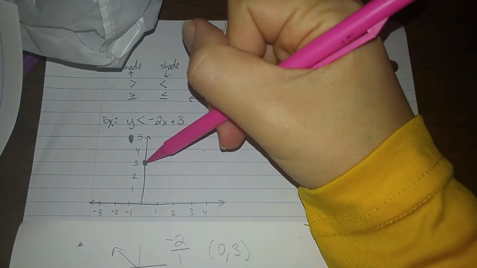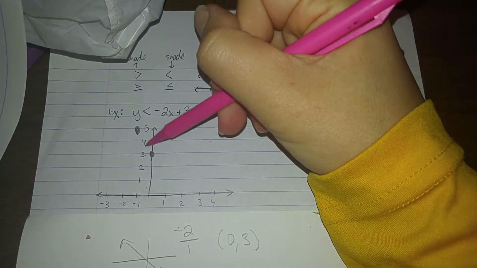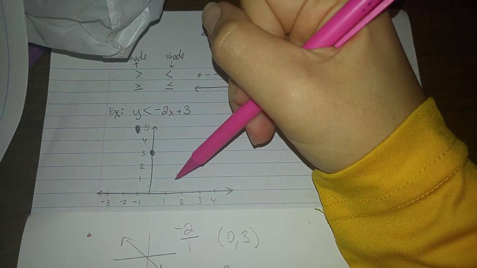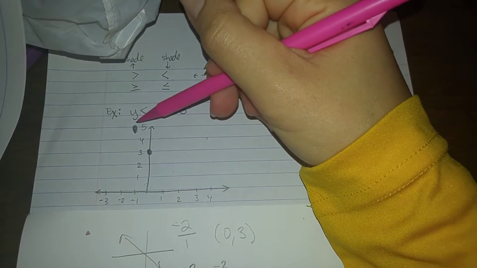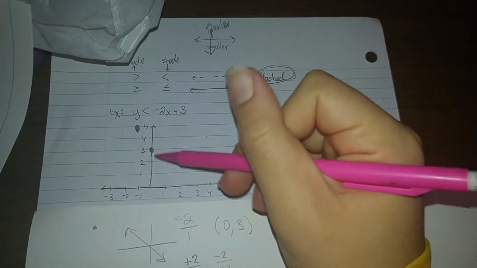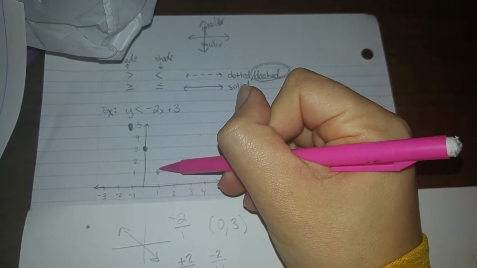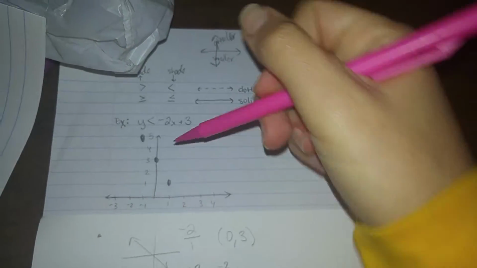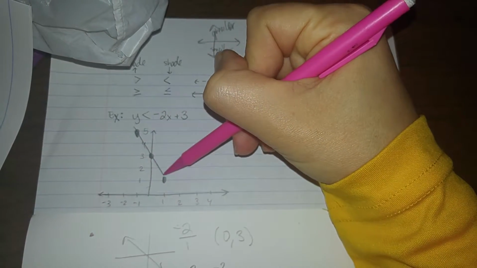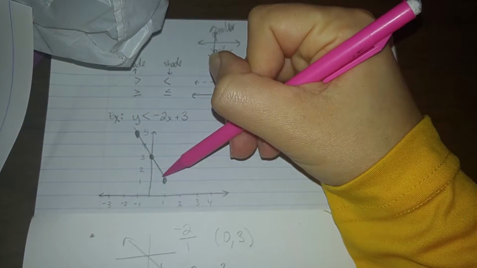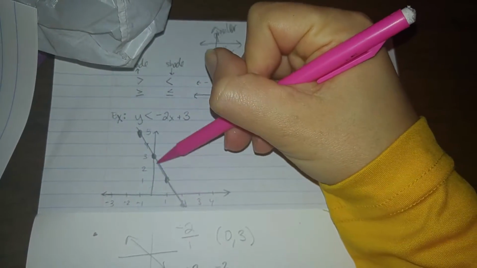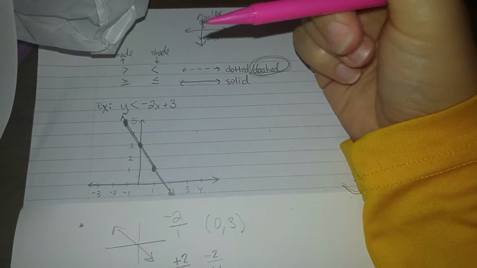And that is enough for me to be able to create my line. Since I don't have a free hand for a straight edge to line this up, I am going to go ahead and make another point right here just to have enough information to be able to create that line with one hand.